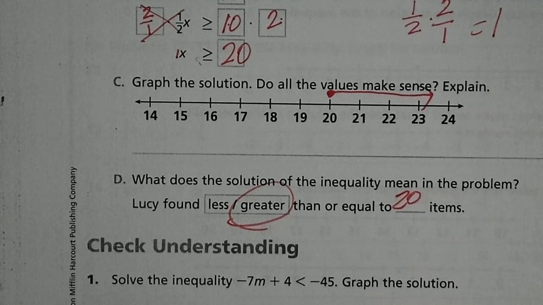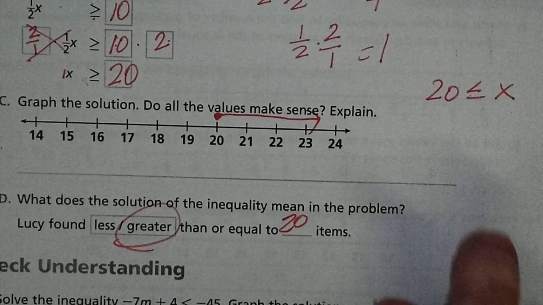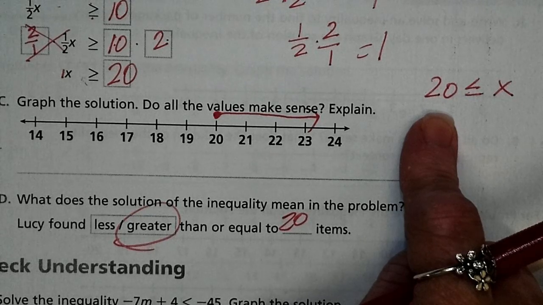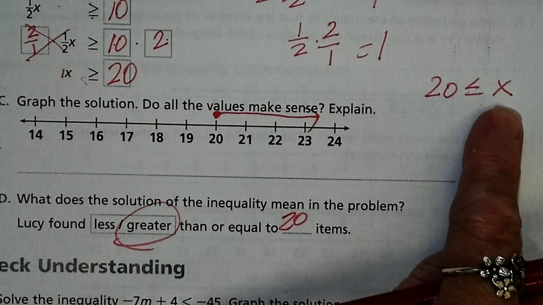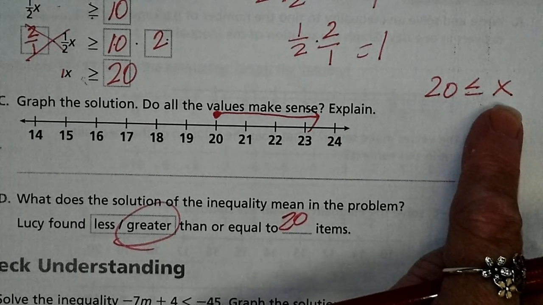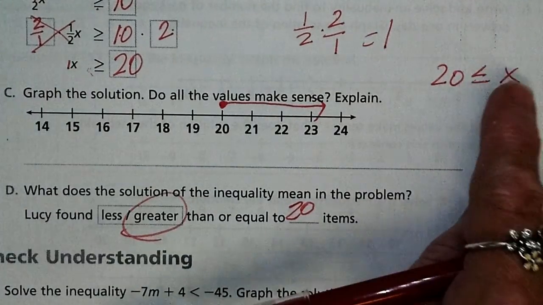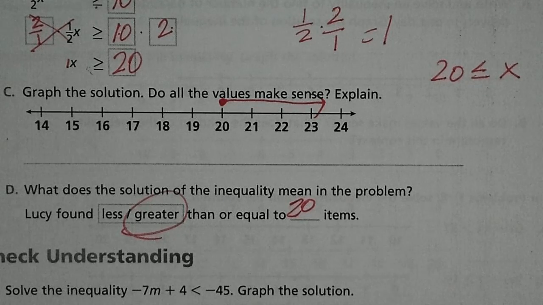Just be careful, because what if I had this? What if I had that? It's the same thing. All I did was flip it around. So just be careful. On the test, I'm telling you to put your variable first, which means write it this way. But sometimes you will see it this way, but it still means the same thing. Okay? All right.